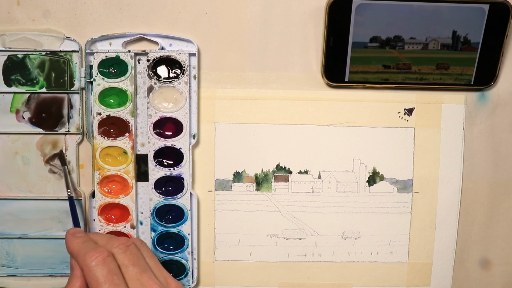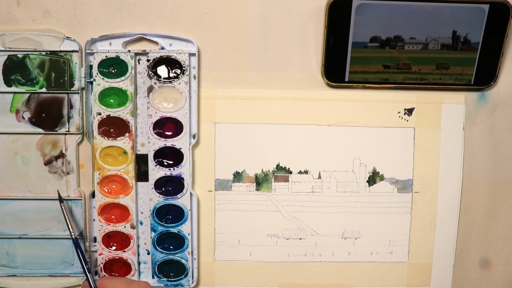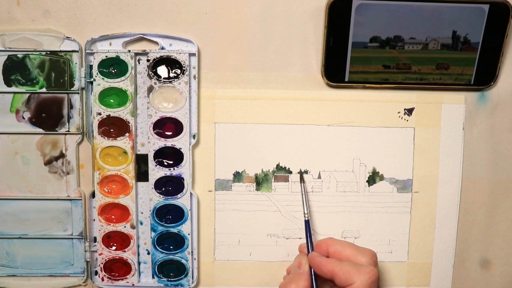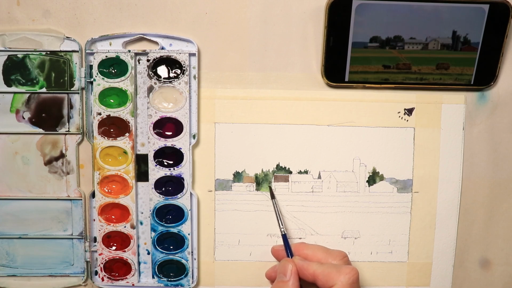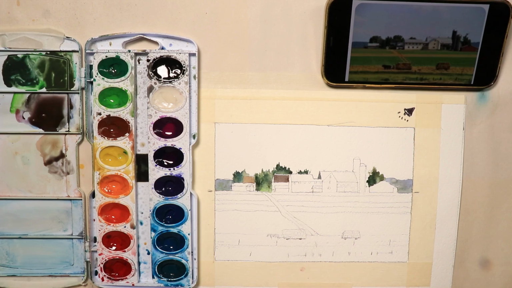One side, fan it out, other side, fan it out. And then if you turn it this way, you can get some of those really nice bits of treetops. And then you can get some good details as well. On the roofs, you can paint your roofs in really nicely.